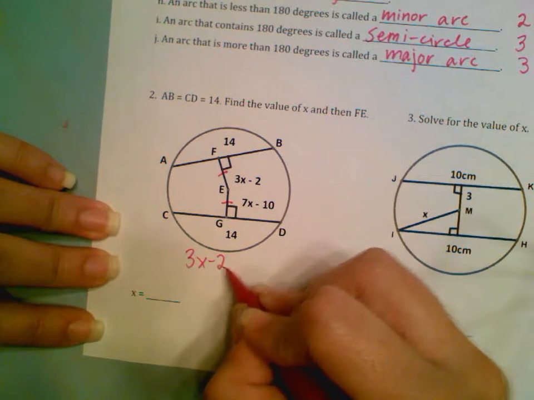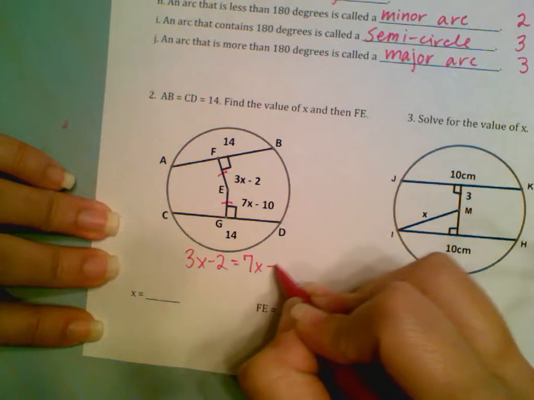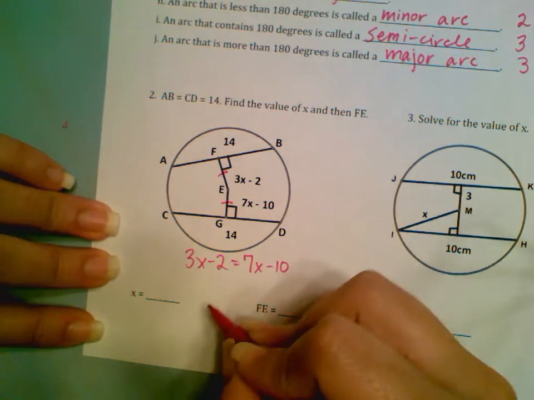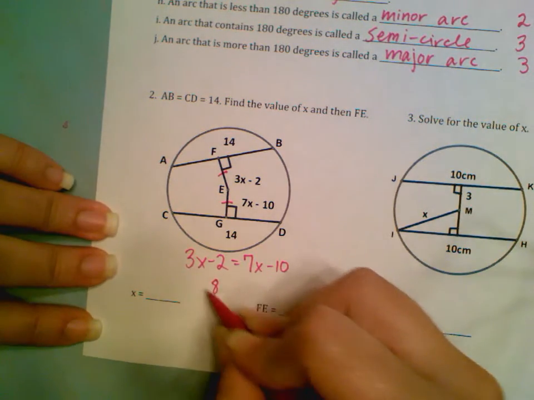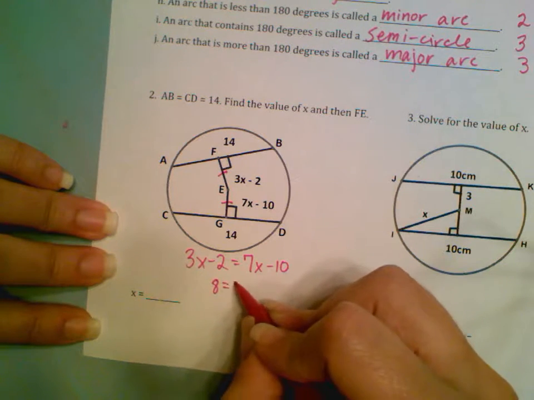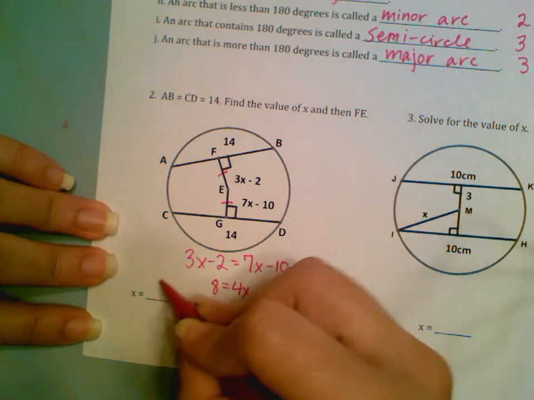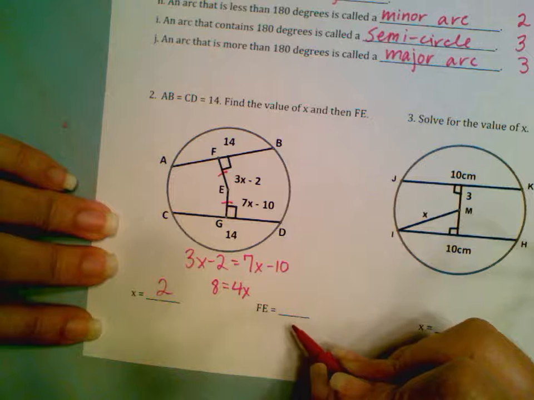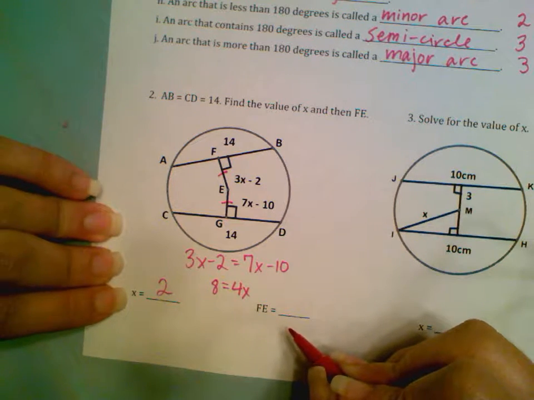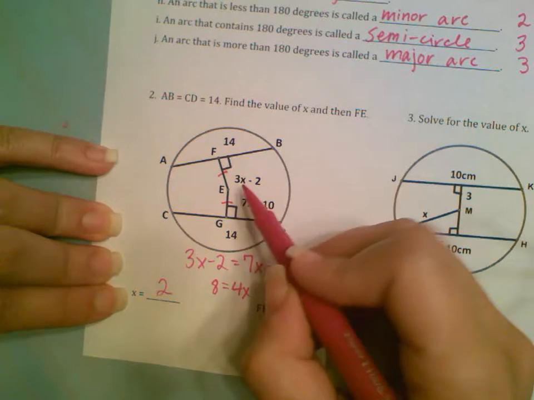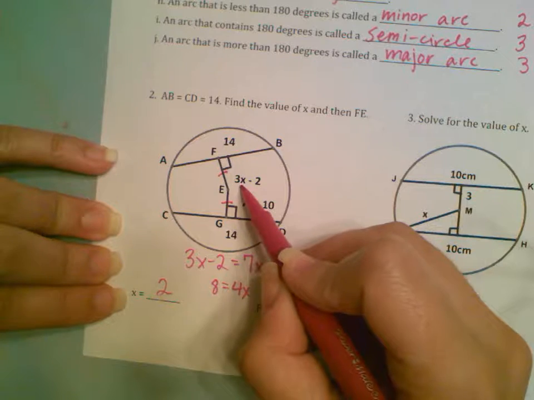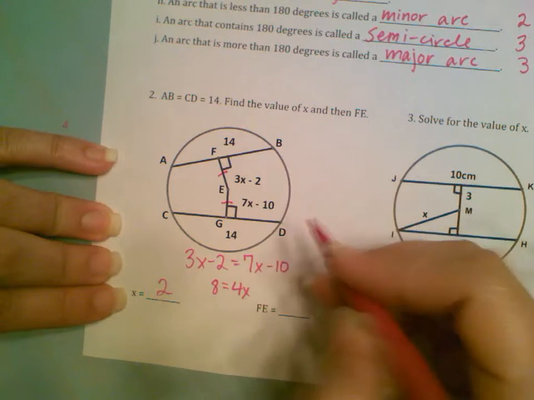Because they're perpendicular, that means that they are equidistant, and we can just set EF equal to EG. 3x minus 2 equals 7x minus 10. I'll add 10 to both sides, and I'll subtract 3x. So x must be 2. It then asks us to plug x back into FE. If we plug in 2, 3 times 2 is 6, minus 2 is going to be 4.